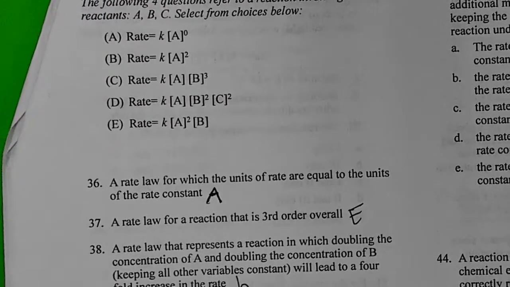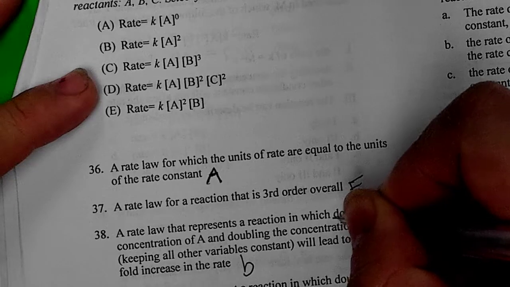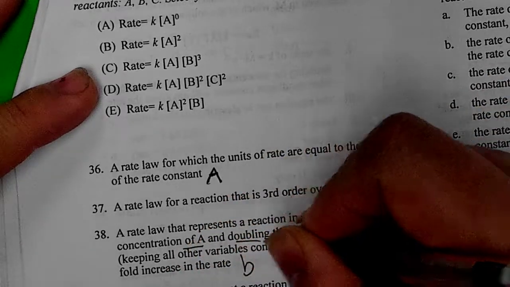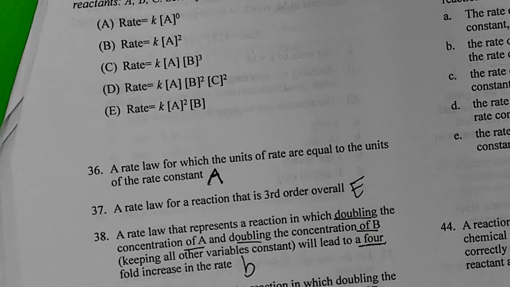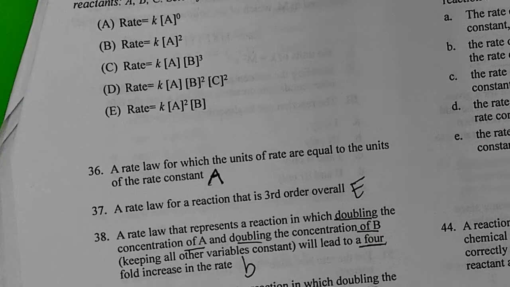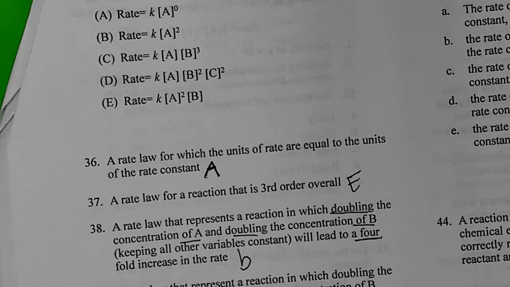So for 38, what they said is I double A, double B, and then four times the rate. So either A is first order and B is first order, or A is second order and B is zero, or A is zero and B is second. Make sense? It's one of those.